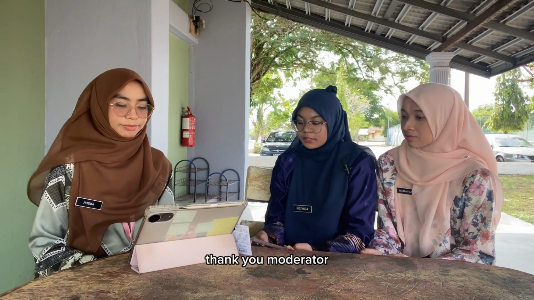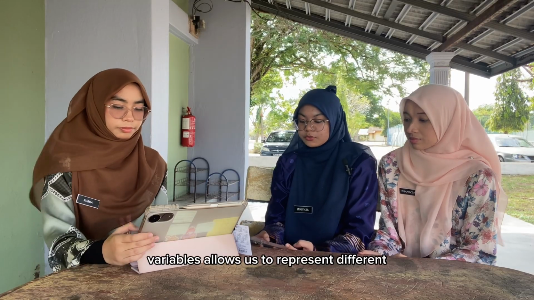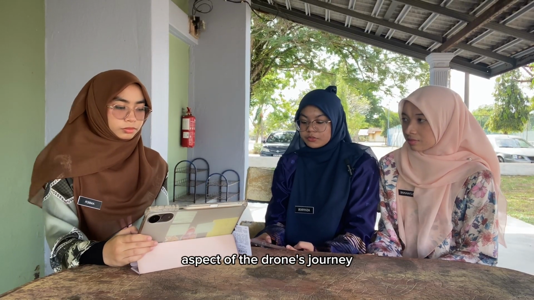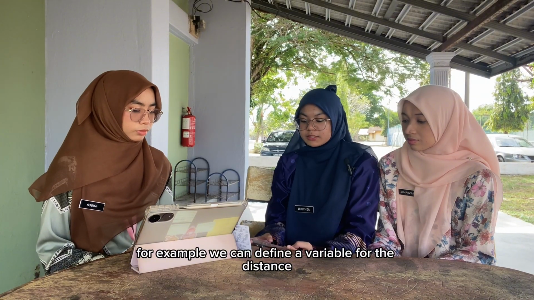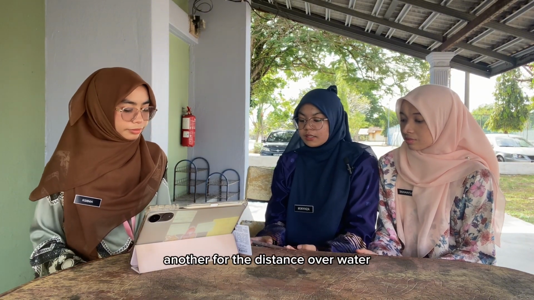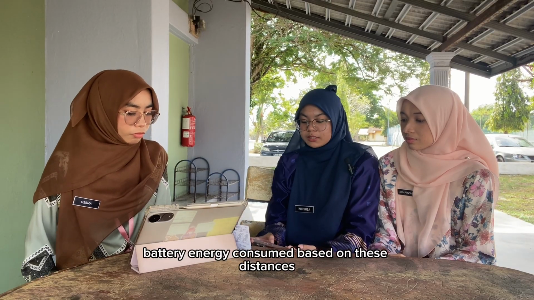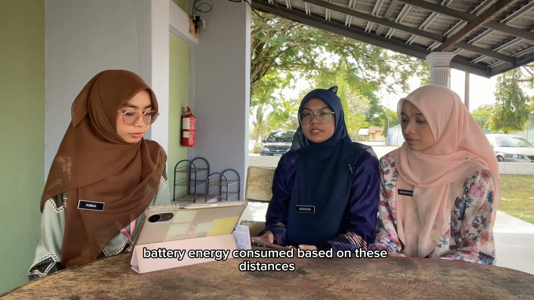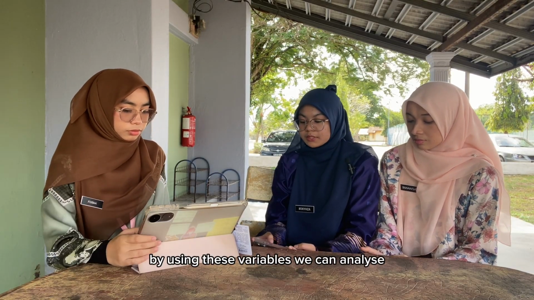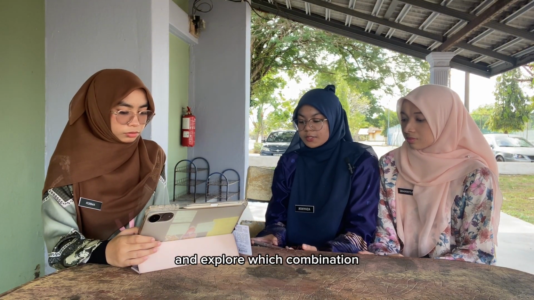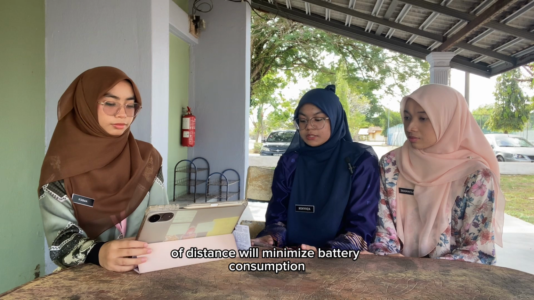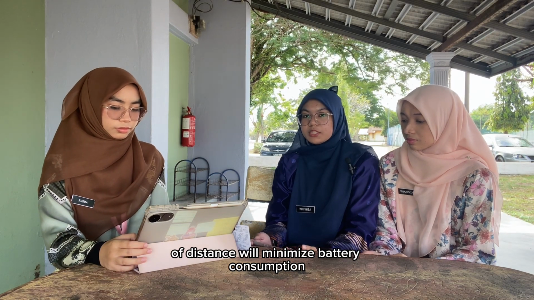Thank you, moderator. In this scenario, variables allow us to represent different aspects of the drone's journey. For example, we can define a variable for the distance the drone travels over land, another for the distance over water, and a function that represents total battery energy consumed based on these distances. By using these variables, we can analyze how changes in the route affect energy usage and explore which combination of distances will minimize battery consumption.